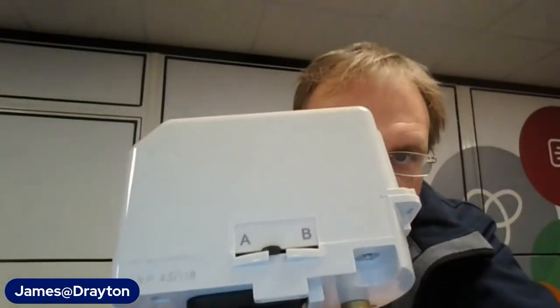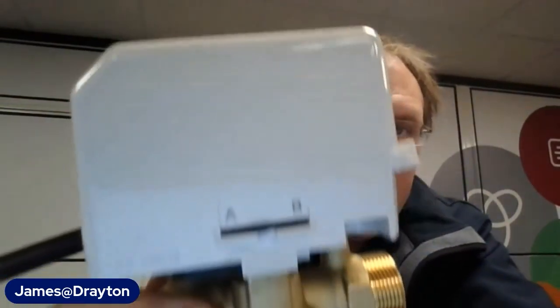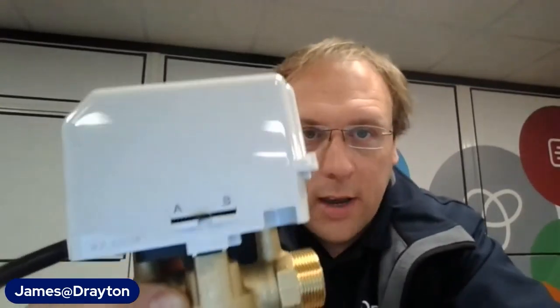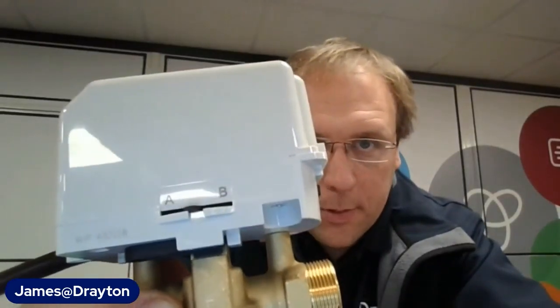Now you can see this one here, the little indicator is actually in the mid position. Now that's how these are supplied. And if we look at the lever at the end, you can see it's in flush to the body. Now this is the vent and fill position. So when you're fitting these, obviously you don't want them to be closed because when you're filling the system, you don't want to be trapping air or preventing part of the system from filling. So it comes in the vent and fill position.